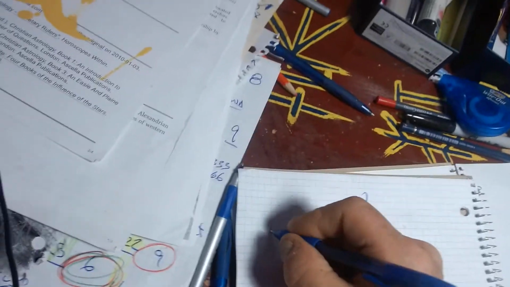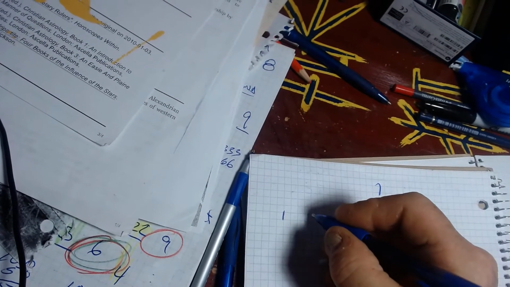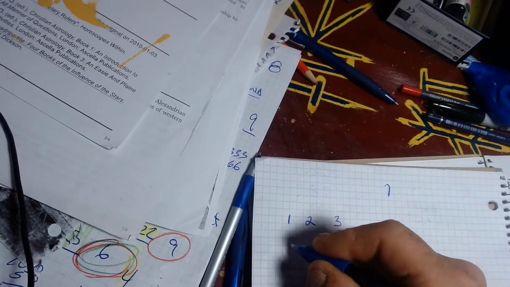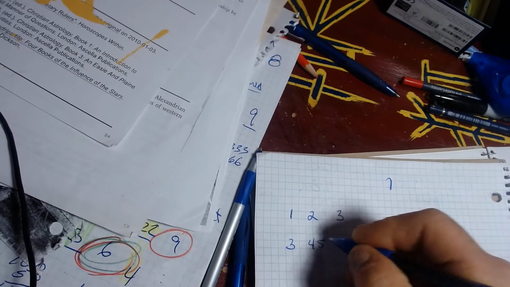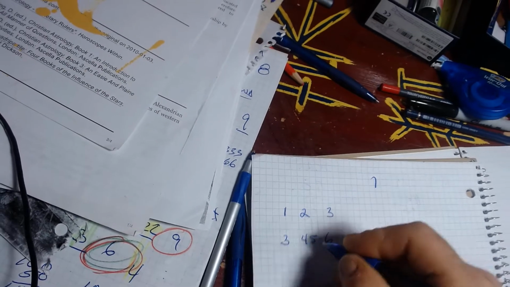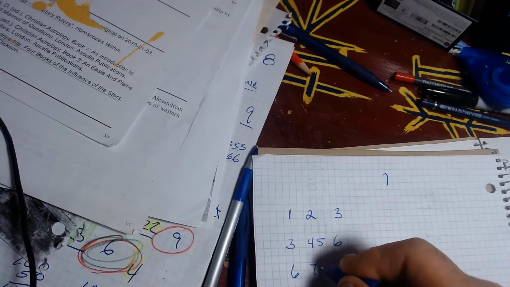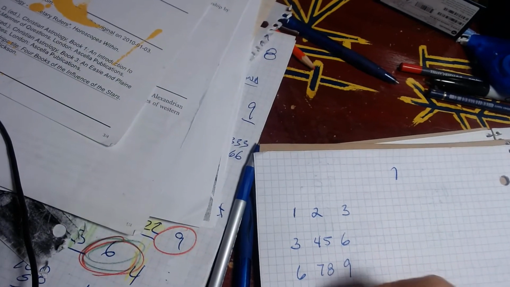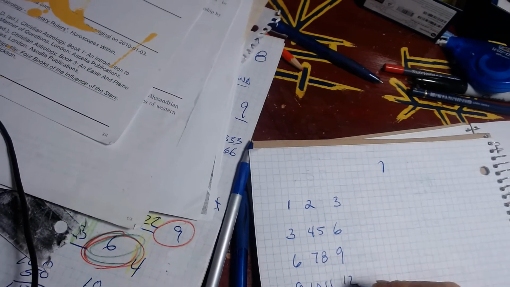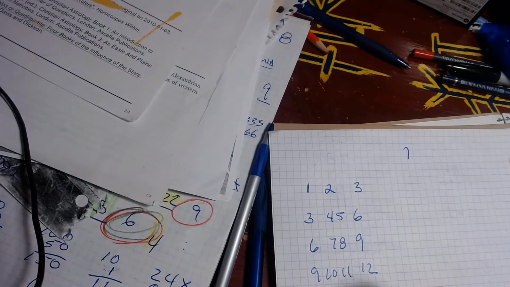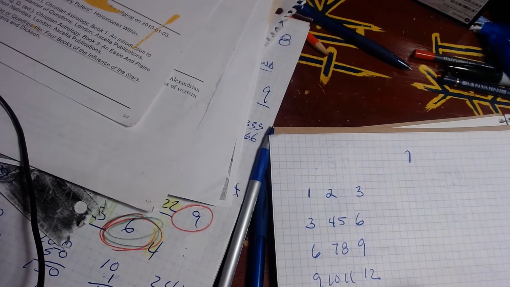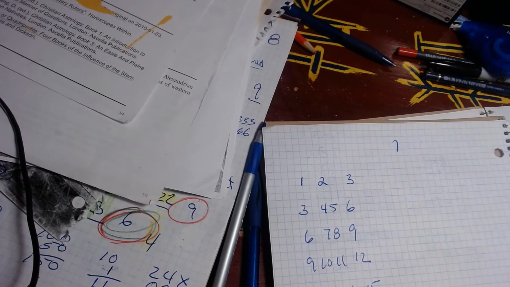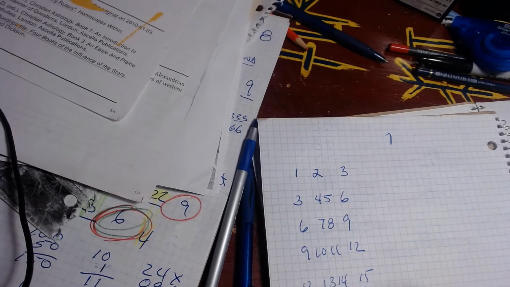So in between 1, we have 2, and then we have 3. And then we have 3, 4, 5, and then we have 6. And then we have 6, 7, 8, and then we have 9. And then we have 9, 10 and 11, and then we have 12. And then 12, 13 and 14, and then we have 15. And then we have 15, 16 and 17, and 18.